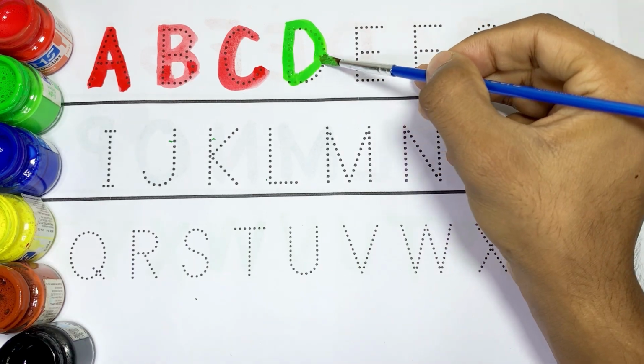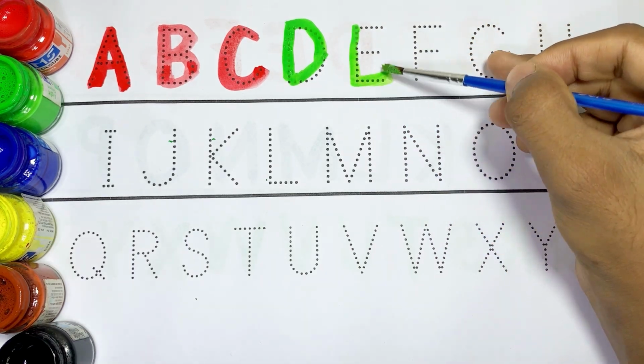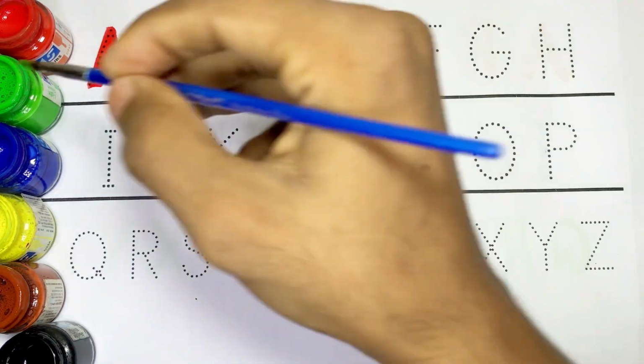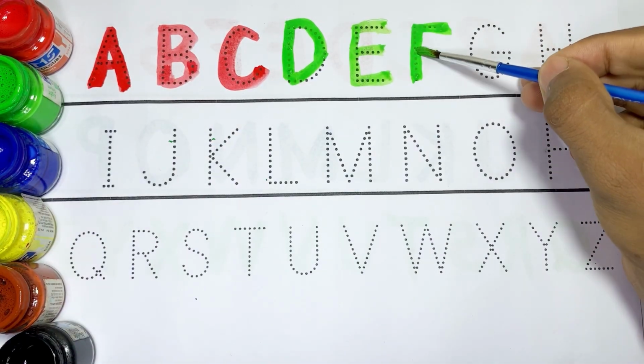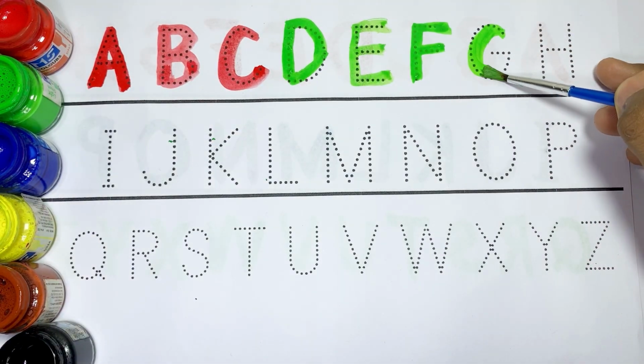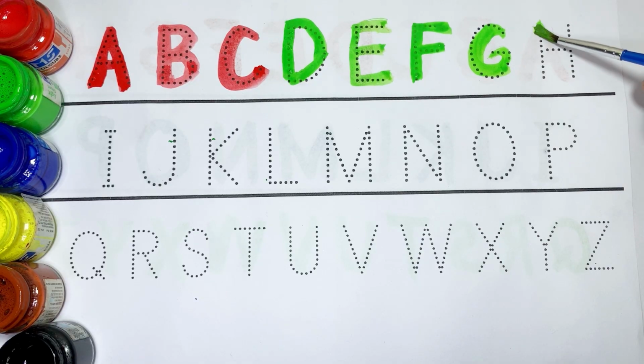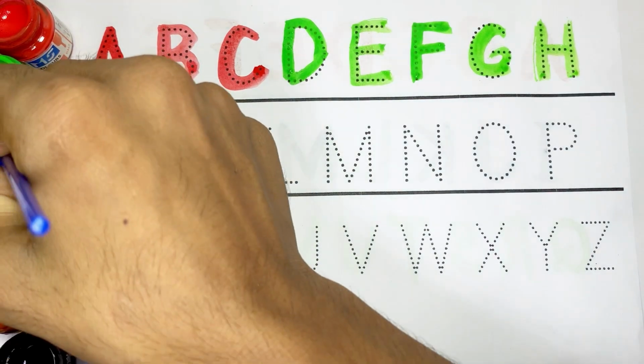D for dog. E for elephant. F for fish. G for God. H for helicopter. It's now you draw I and use blue color.